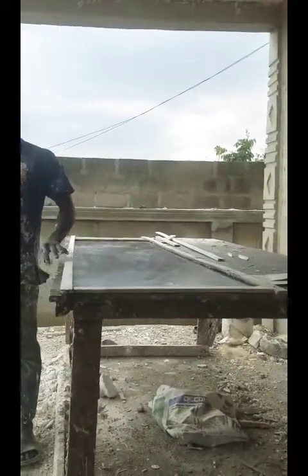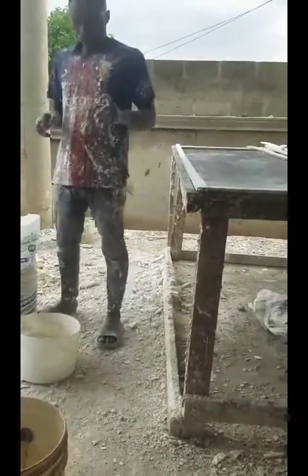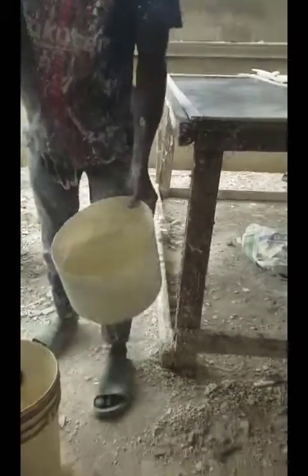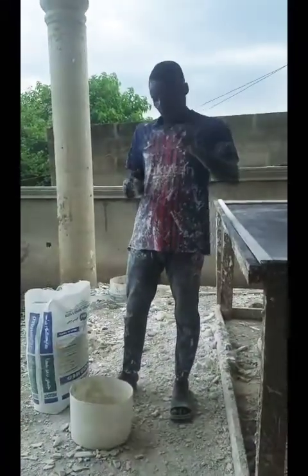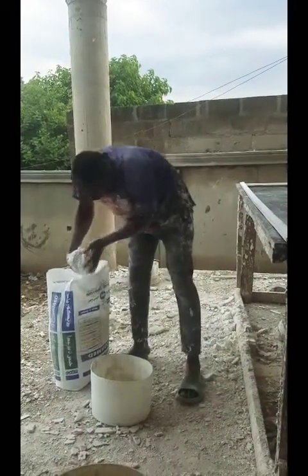Then the next step is to get your water ready. The quantity of the water, I will also explain that. But first of all, as you can see, I have already put my water. So in this situation, you have two options. Some put the cement, as you can see.